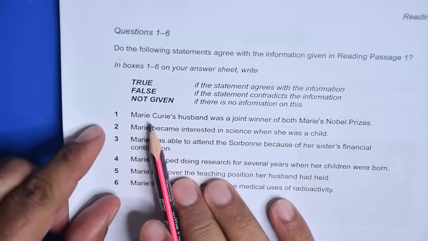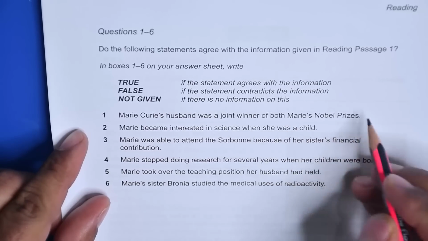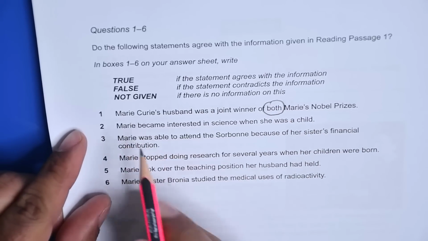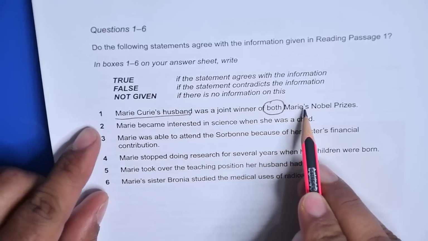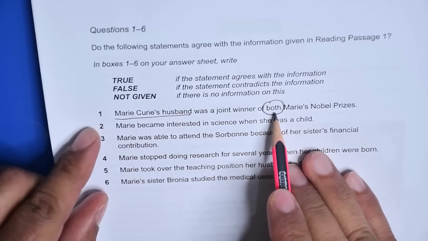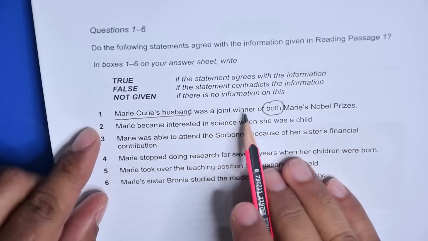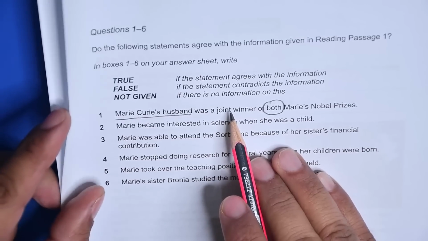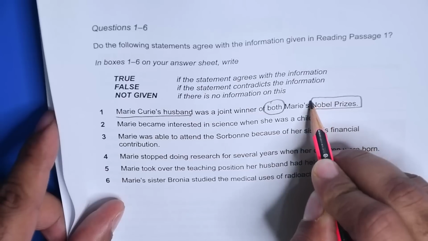Question number 1. Marie Curie's husband was a joint winner of both Marie's Nobel Prizes. Now basically she received 2 Nobel Prizes, we understand that. If Marie Curie's husband was a joint winner in both prizes, then it is true. If he is a joint winner in one prize, not in both, then it is false. And if they don't tell us anything about whether he was a joint winner in the Nobel Prize or not, then it is not given. Now we are going to scan the passage and see where they talk about the Nobel Prize, and there we are going to make sure about it.